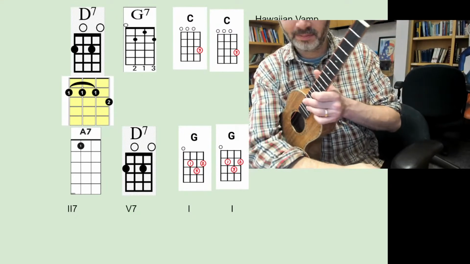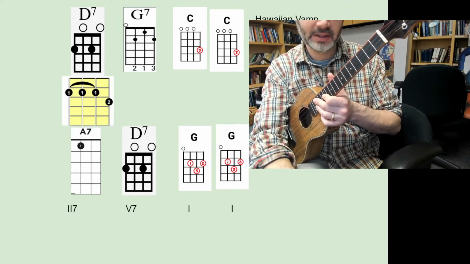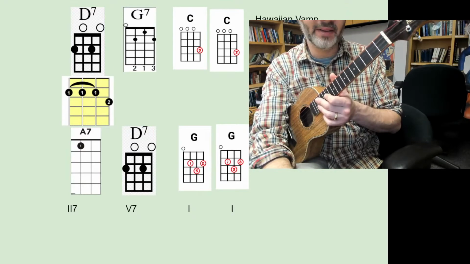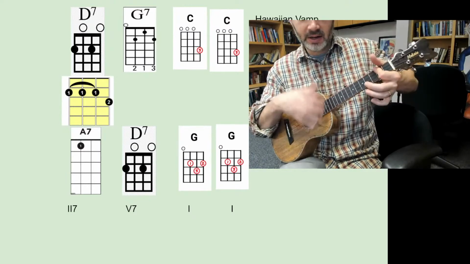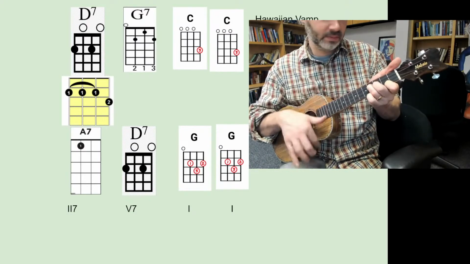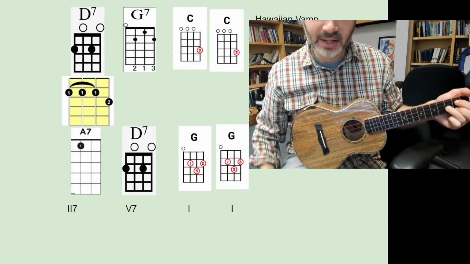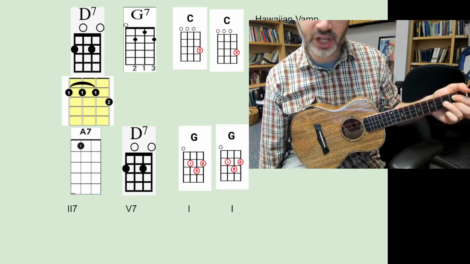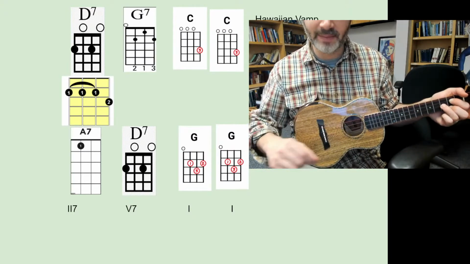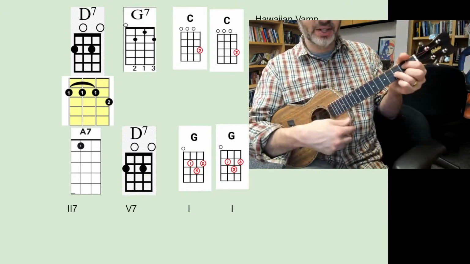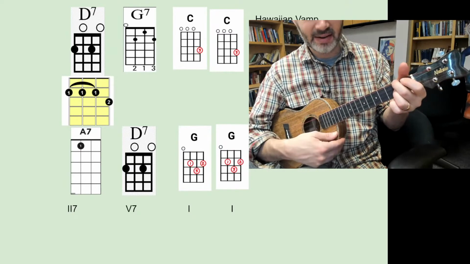Okay. Any thoughts or questions there before we go on? Let's try in our other key. A7, D7, and G. Okay, I just played our Hawaiian vamp in the key of G just to get it into our head. Otherwise, it can be tough to switch between things where they both have a G in them. So now we're hearing in G. So we've got A7, D7, and G.